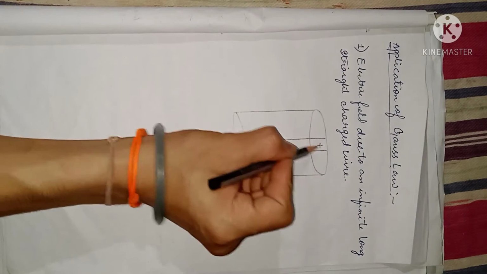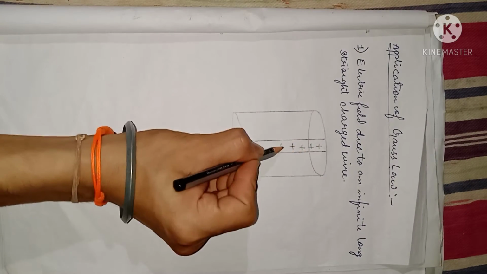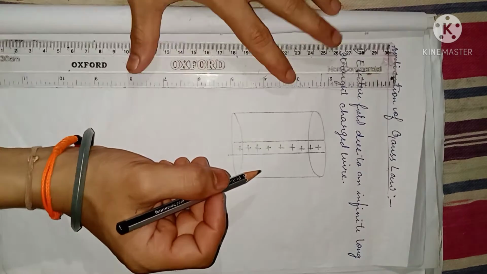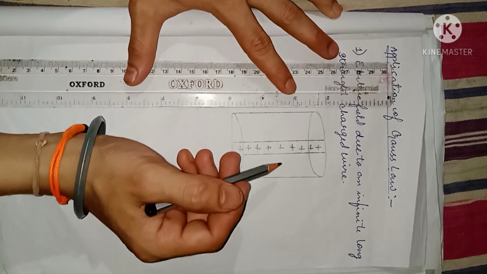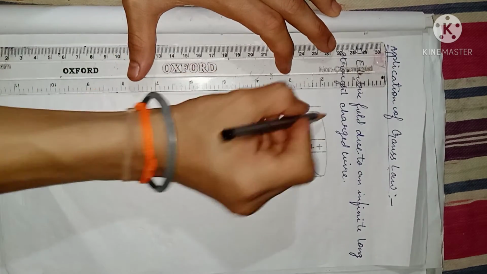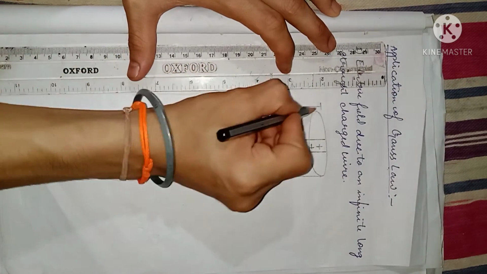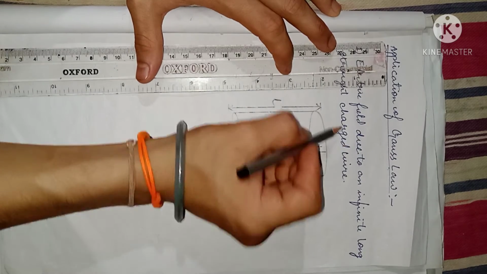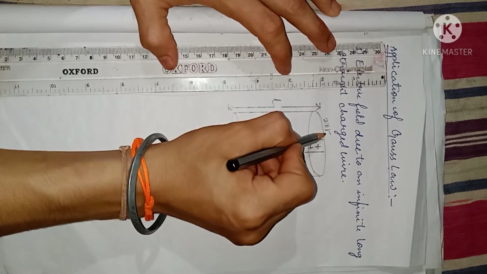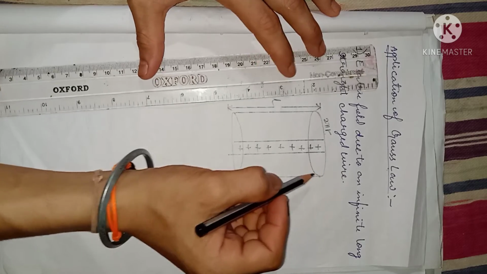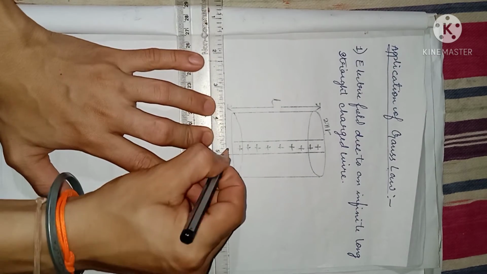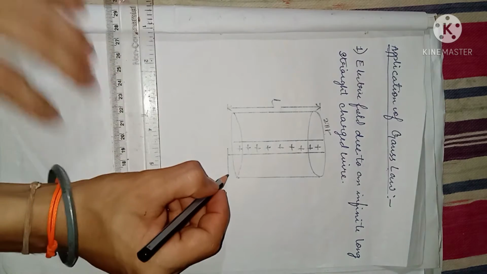It has plus q charge and the length of the surface is L, and the circumference is 2 pi r. Note down this one. Suppose the radius is r.